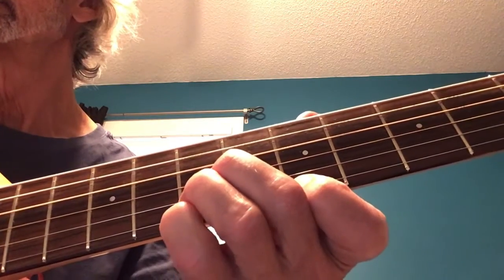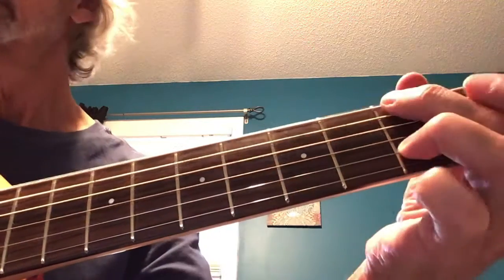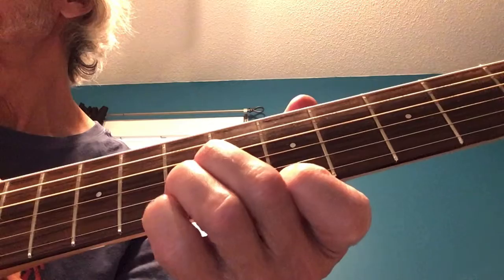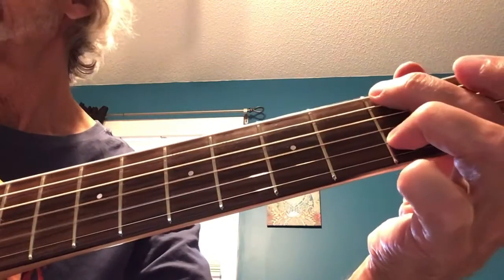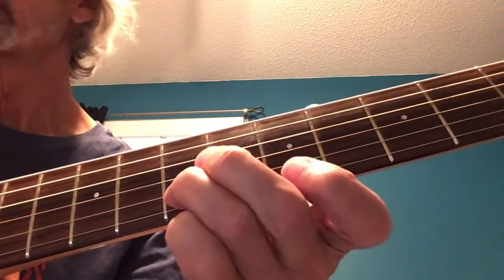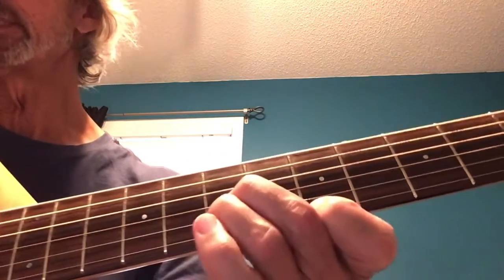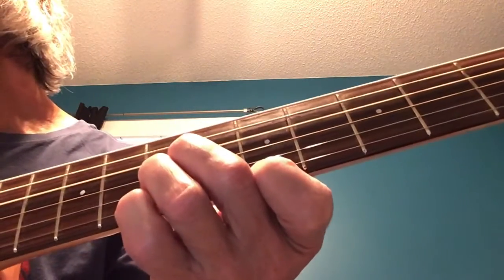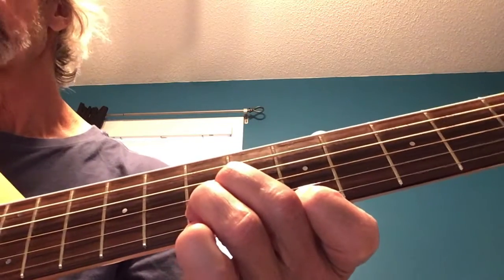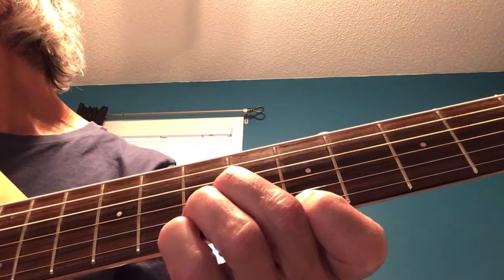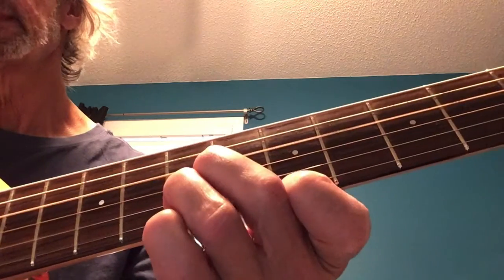Repeating. And then we would go on to the next sheet, which is still that D chord again. But it's a little different. It goes 5, 7, 5, 5.